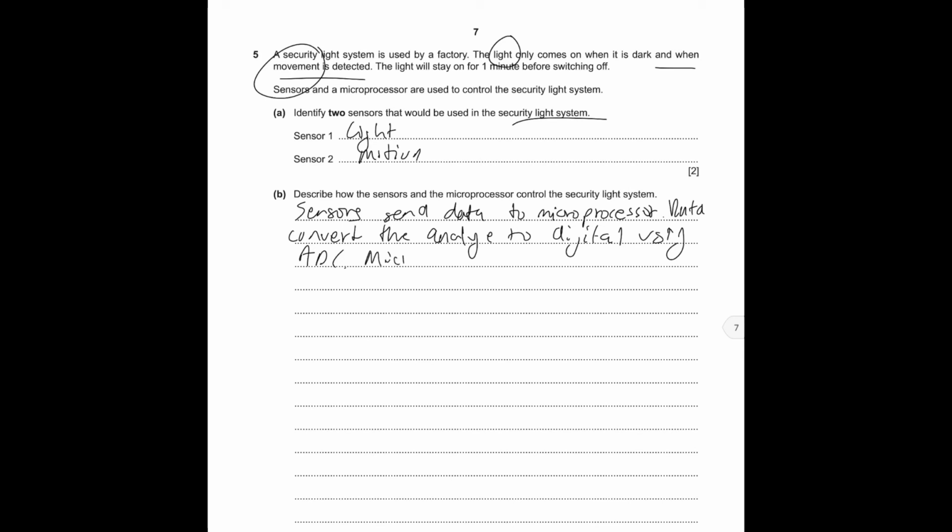Then the microprocessor checks these values. It checks the new data and compares the values to the stored data.